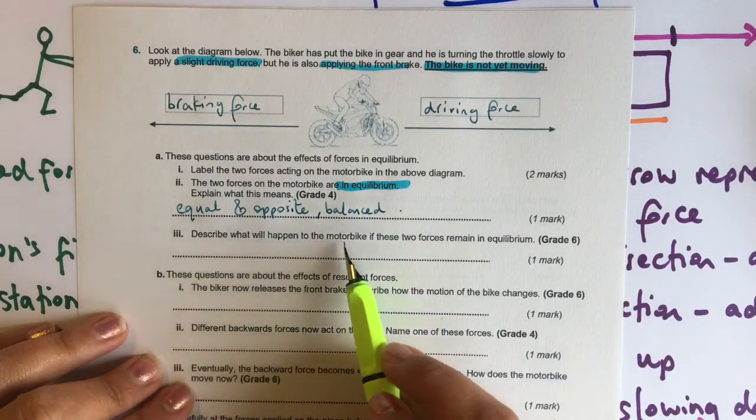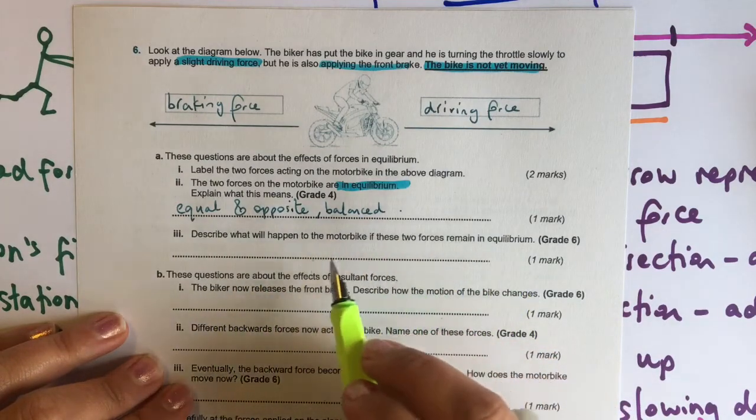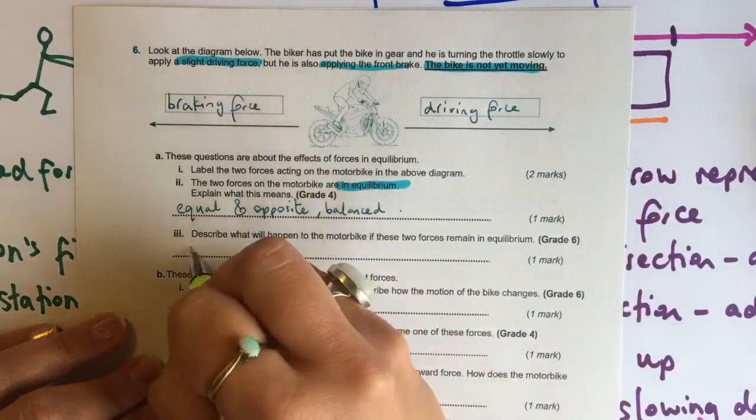Describe what will happen to the motorbike if these forces remain in equilibrium. So if there's no resultant force, then it's going to stay as it is, and it's not yet moving, so that means it will remain stationary.